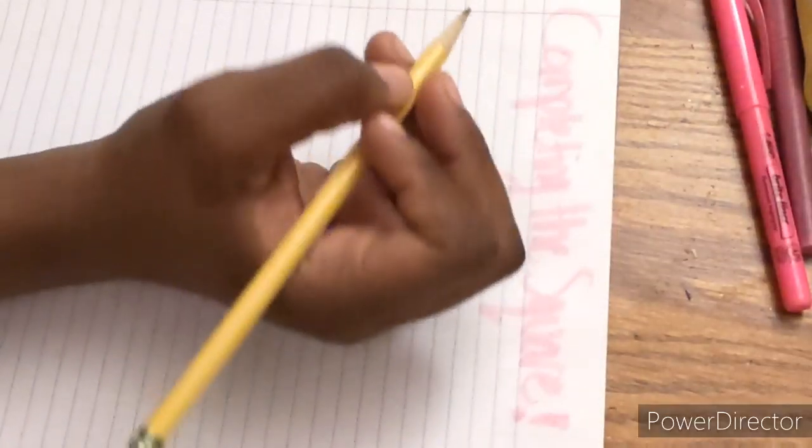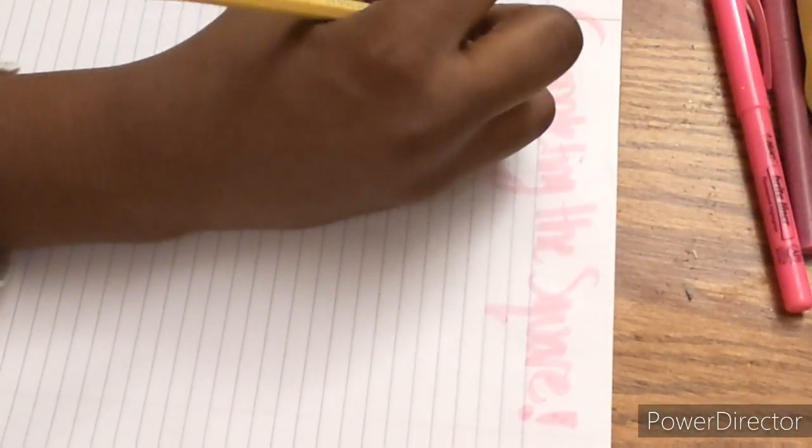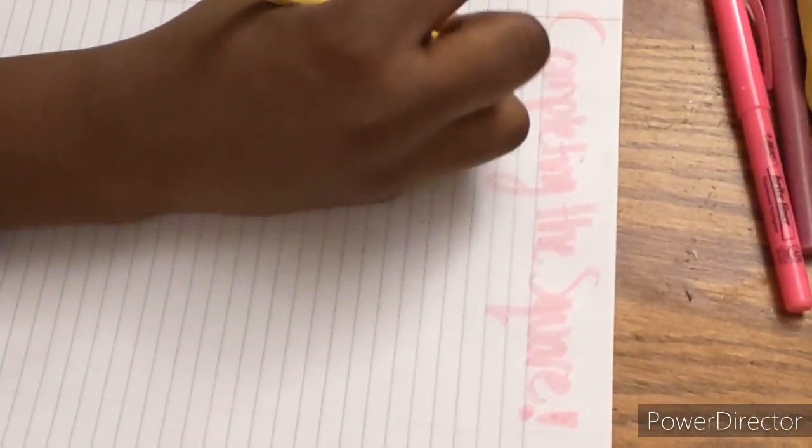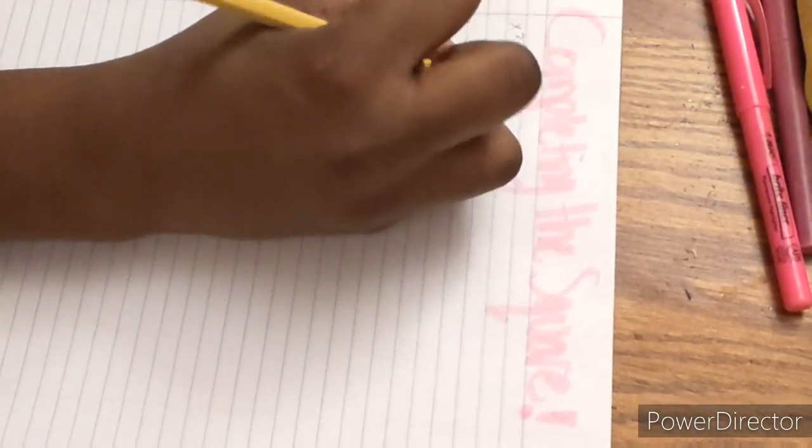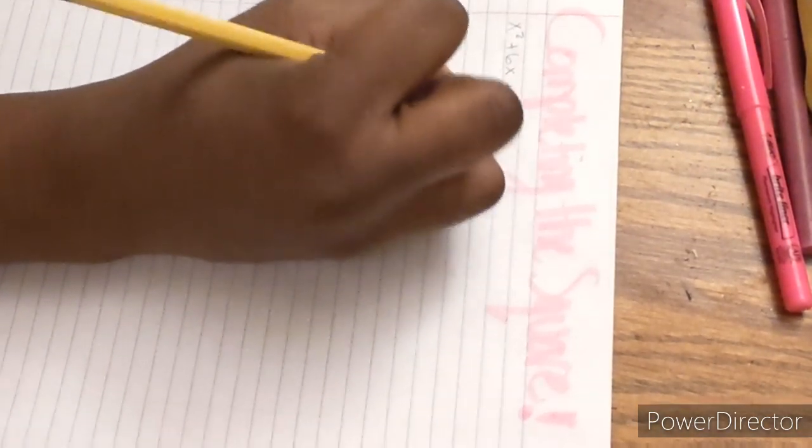Hi, so today we're going to be practicing and learning how to complete the square in order to find your answers to, and yes, answers because there's two, for your quadratic equation. Okay, so the problem that we're going to be working on this time is x squared plus 6x plus 8 equals 0. Let me make sure you can see that.